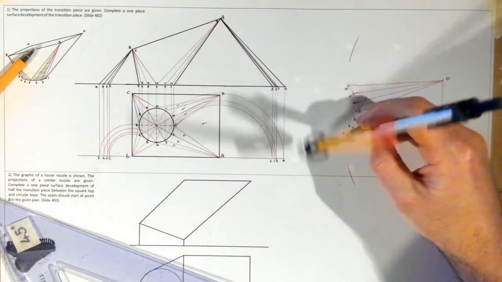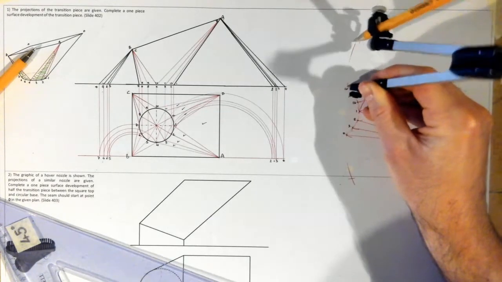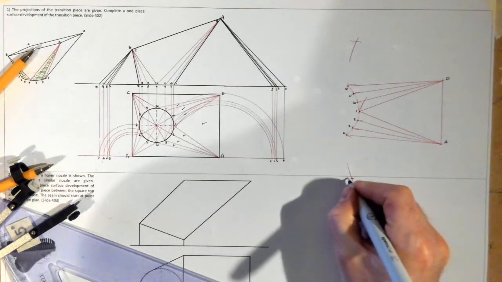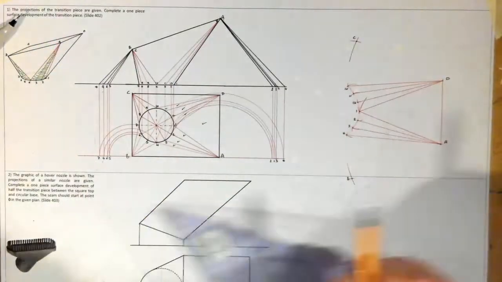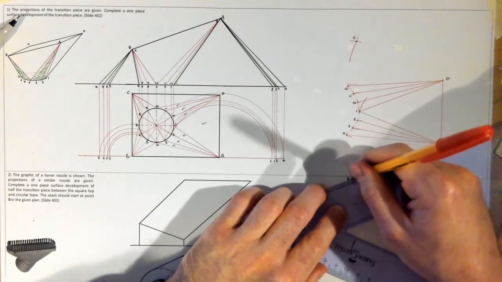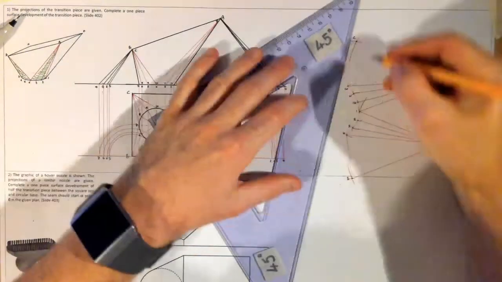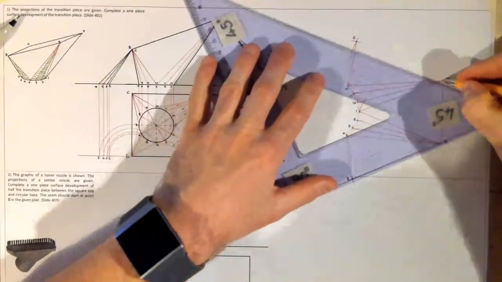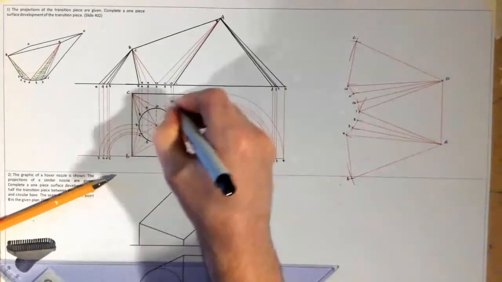So at 4, mark it off. It's gone slightly into my drawing, not a big deal. And there we go. And at this point then, I have now found B and C. Join them both back. And at this point, once again, you can see I've ticked off this one and this one.